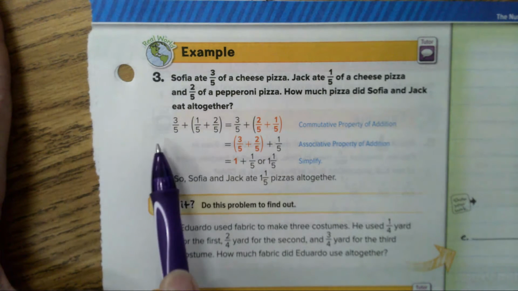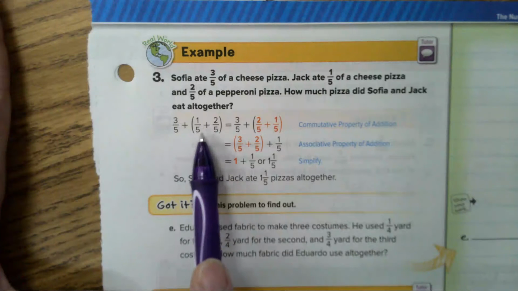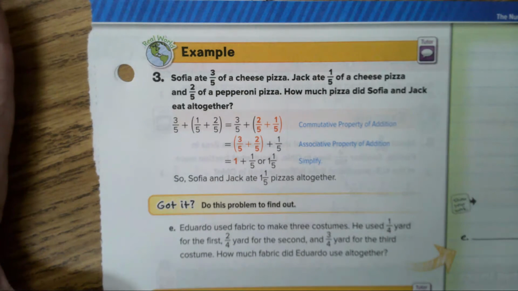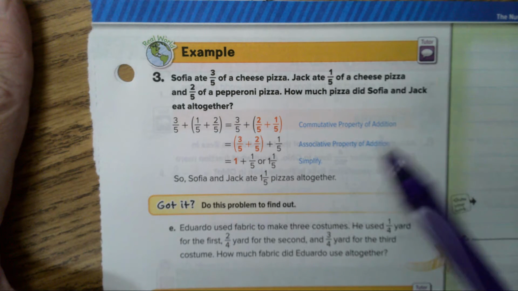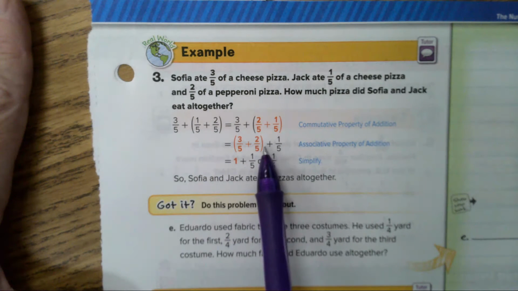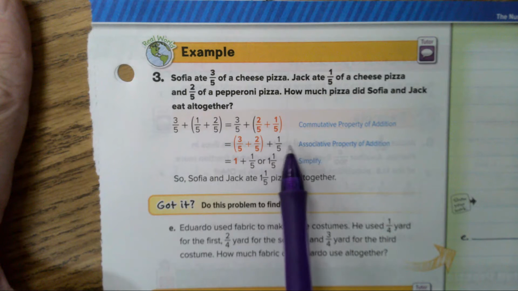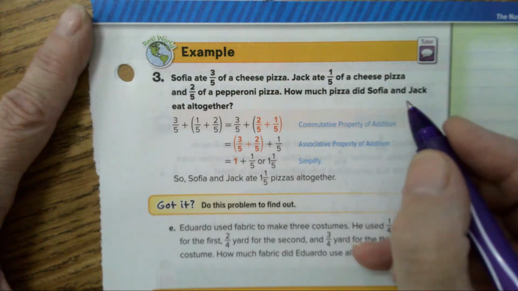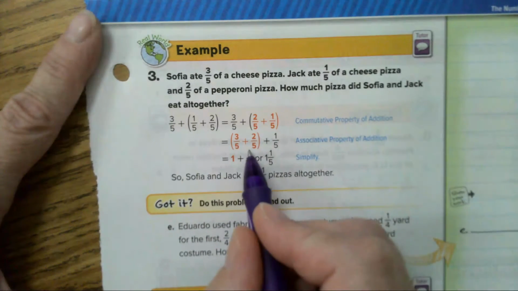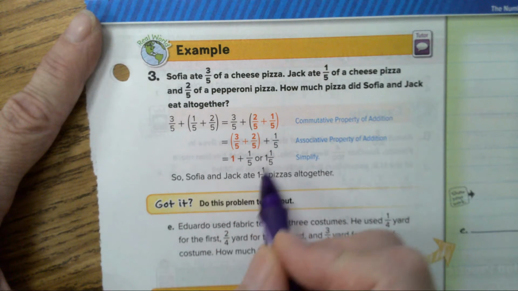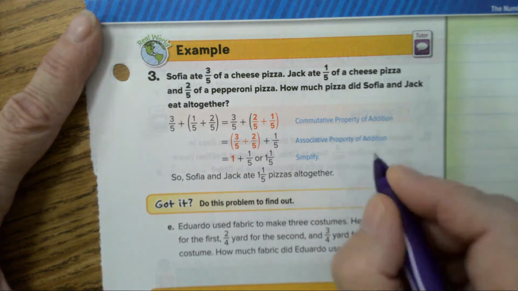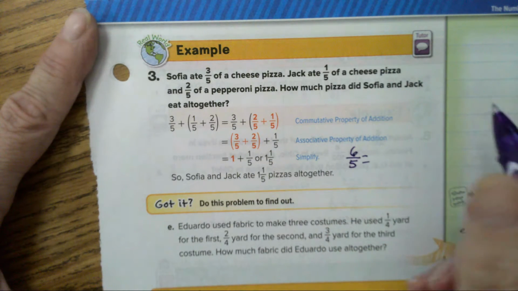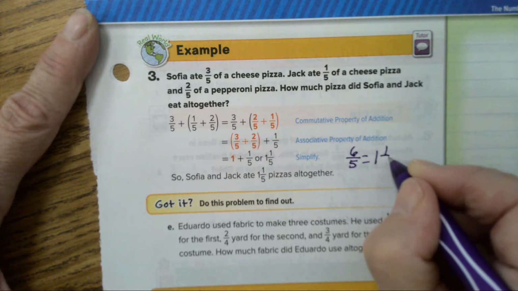Well, here we have 3/5 plus 1/5 plus 2/5. You can only add 2 at a time. They decided to do 3/5 plus 2/5 is 5/5, plus 1/5 gives you 6/5. They just combine it, so 5/5 is 1 and 1 plus 1/5 is 1 and 1/5. Or you also know that 6/5 is an improper fraction, and that equals 1 and 1/5.